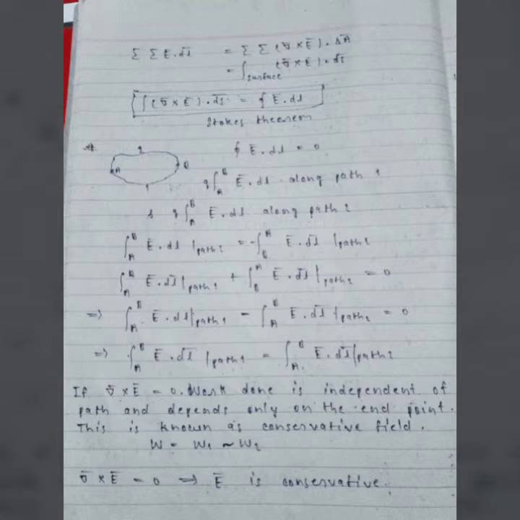Let's call this path 1, let's call it path 2. Along path 1, q E dot dl from A to B, and along path 2, A to B, and I am going from A to B. But notice that A to B along path 2 is the same as minus of B to A, dl along path 2.